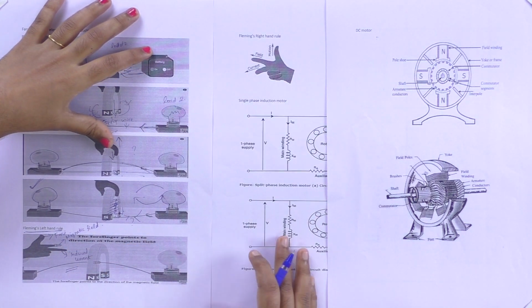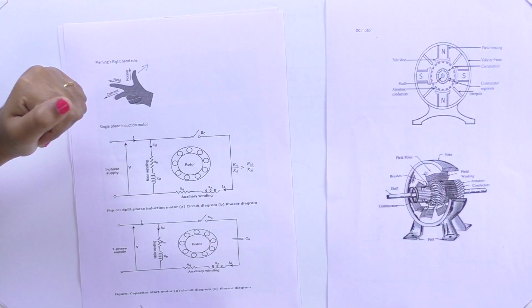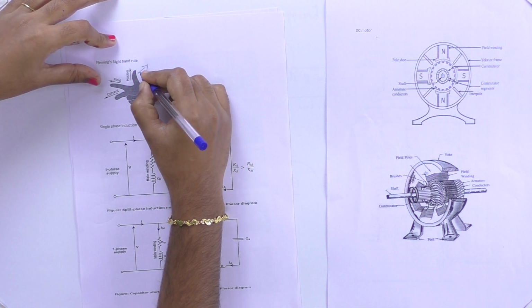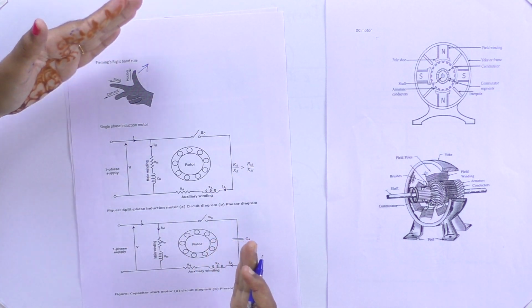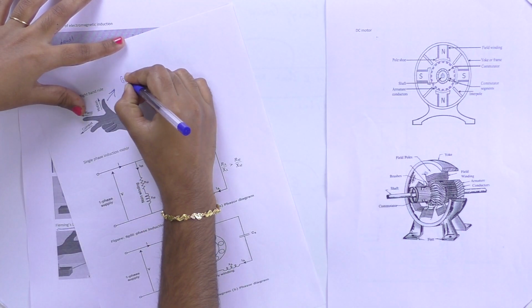Similarly, Fleming's right hand rule. As I said, Faraday states two statements. When a current carrying conductor is placed in a magnetic field, it experiences a force. And the other is that when a conductor is rotated in a magnetic field, it generates a voltage. So you need to identify the principle used for the generator also. The first is used for the motor and this one is for the generator.